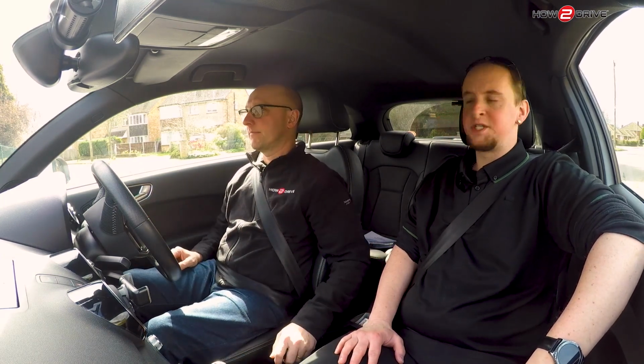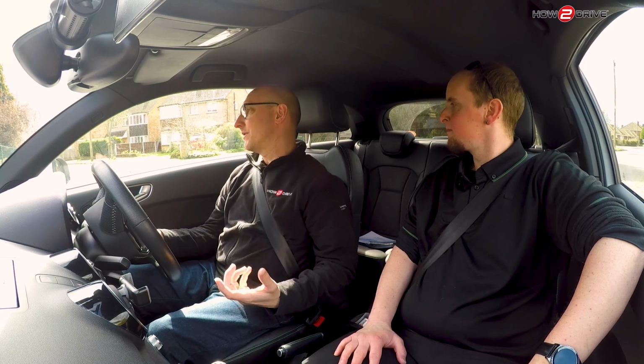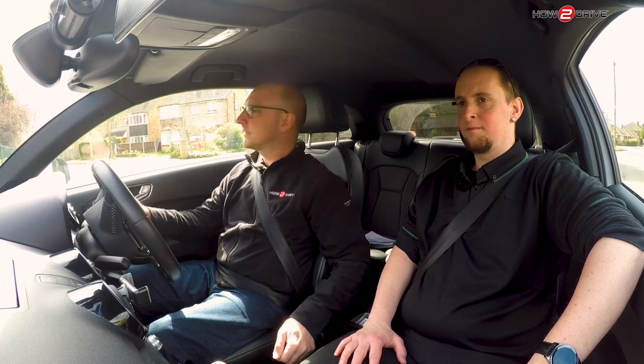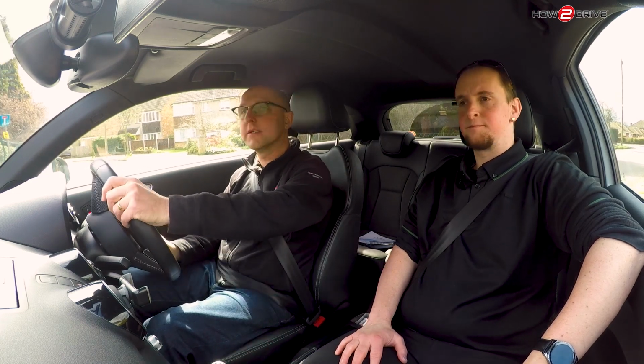If I was a learner, having a handheld device with the engine running would be a big no-no. Six points, £200 fine. No, thank you. Good for not picking it up and turning it off when that rang. You just get them somewhere safe, engine off, then you can do it. Anyway, right, so we're back in. Looking good. Going.